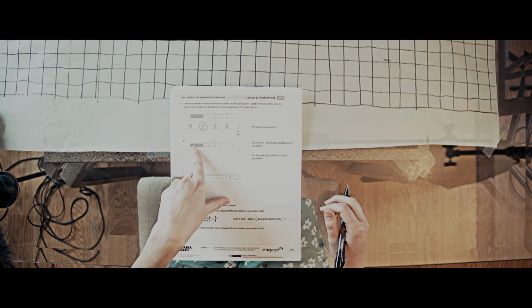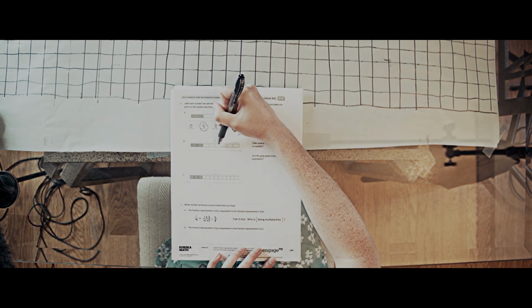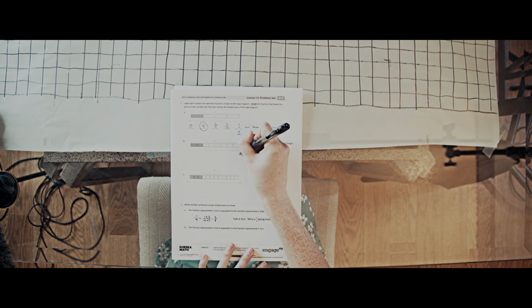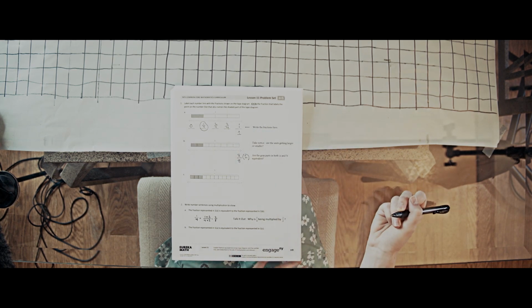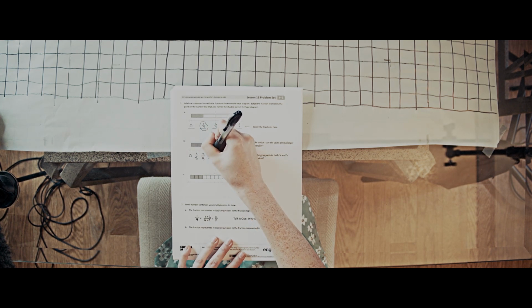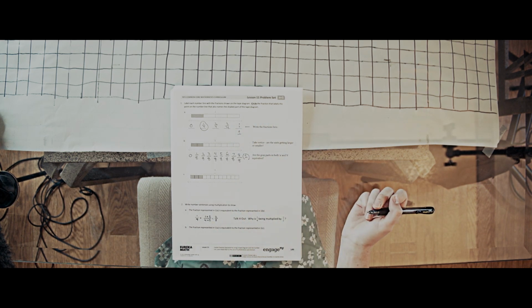So I'm going to look at how many total pieces I have. I have 1, 2, 3, 4, 5, 6, 7, 8. So since there are 8 pieces, I know that the last piece is going to be 8/8 or 1/2. Now I just need to label the rest, counting up to 8. So over here I have 0, then 1/8, 2/8, 3/8, 4/8, 5/8, 6/8, 7/8, and finally 8/8 or 1/2.